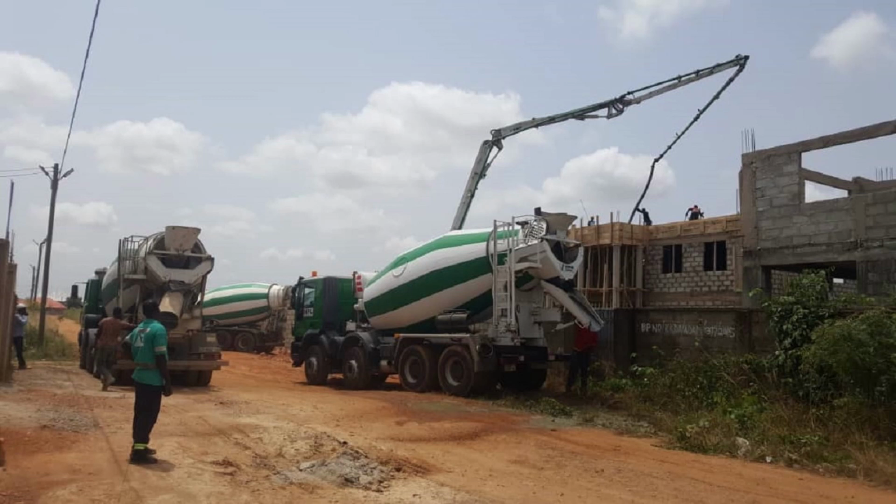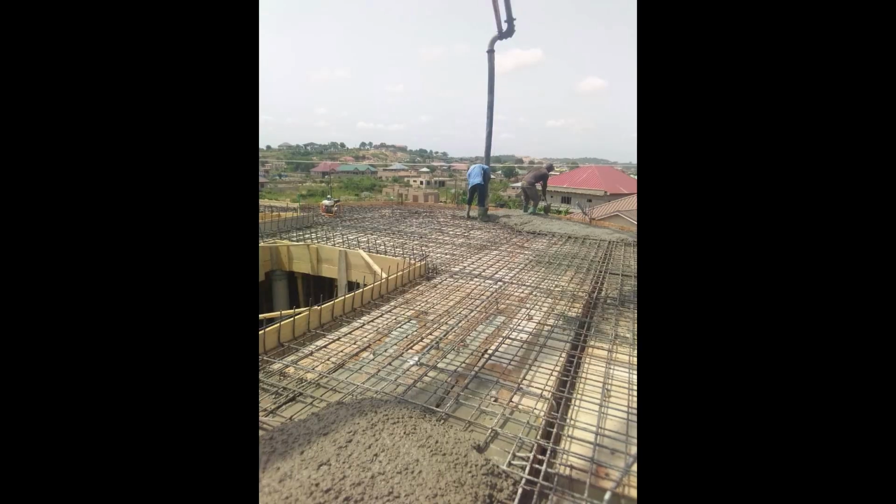You can see on your screen all these pictures, and basically from the truck the concrete is pumped up to the roof, and you can see the guy holding what they call the vibrator, pouring and spreading it on our roof. It's quite an intense exercise. It comes out with quite a bit of force as well.